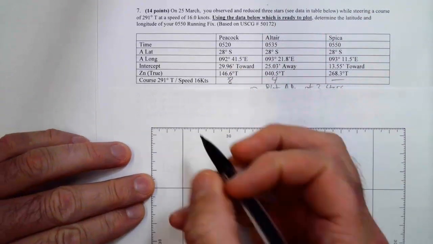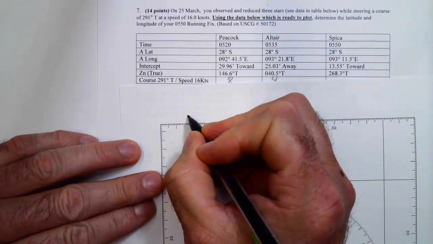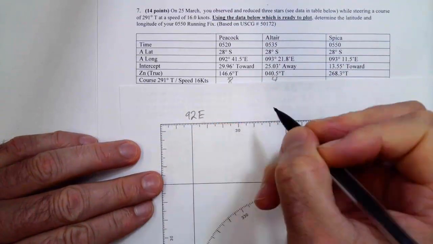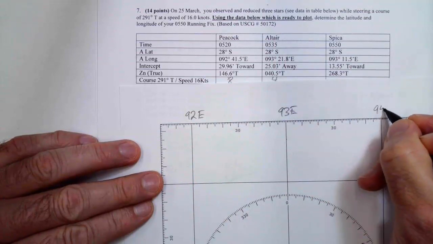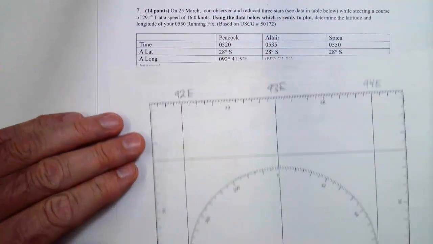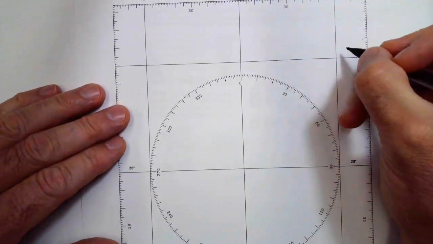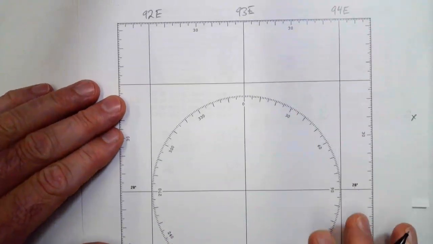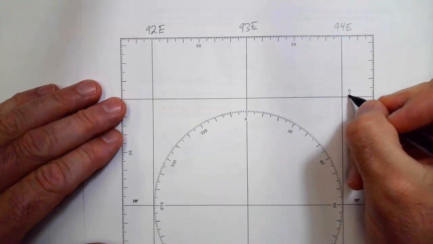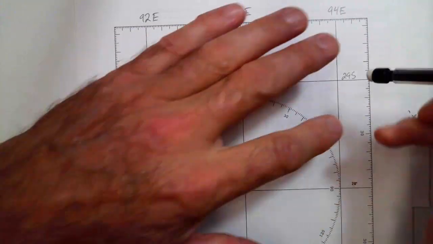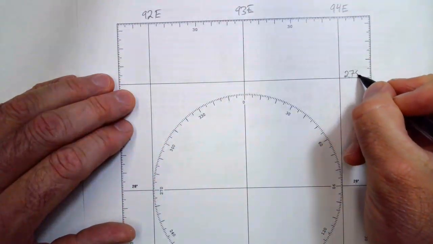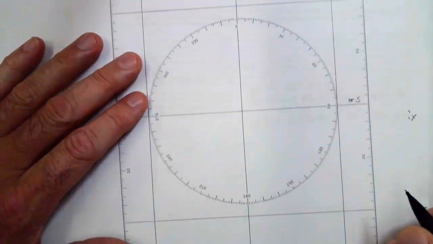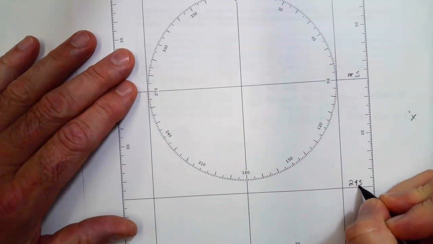So I'm going to make this 92 east, I'll make this 93 east, and that will make this 94 east. Remember, east is going that way. And if I'm going south, if this is 28 south, then this will be 29 south. Excuse me, this will be 27 south. I almost messed that up. This is 28 south, and this will be 29 south.